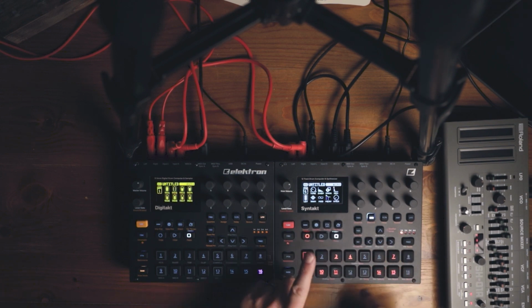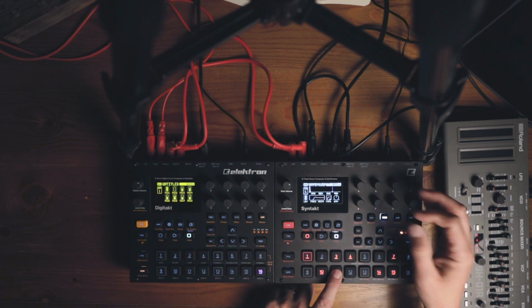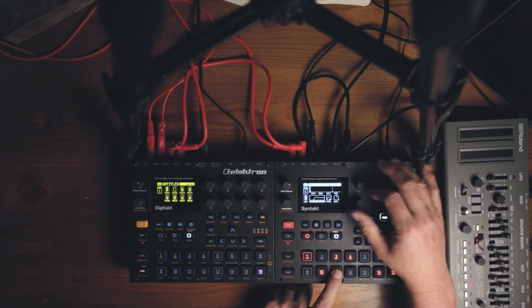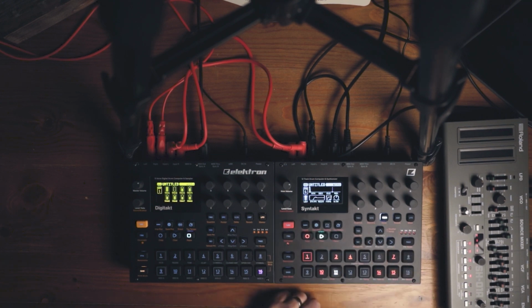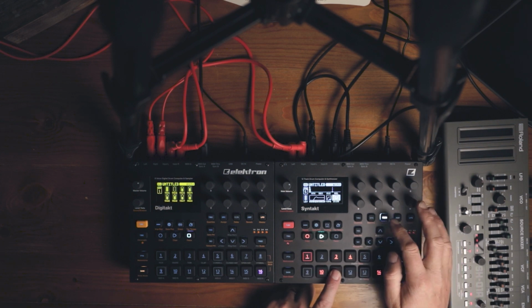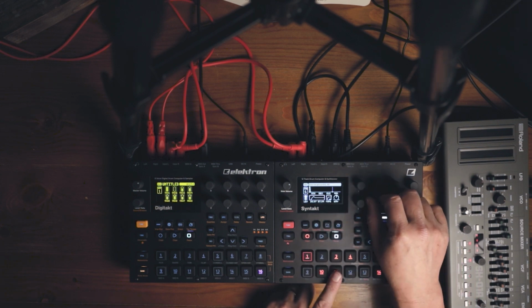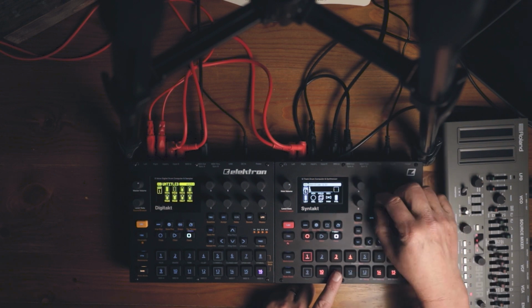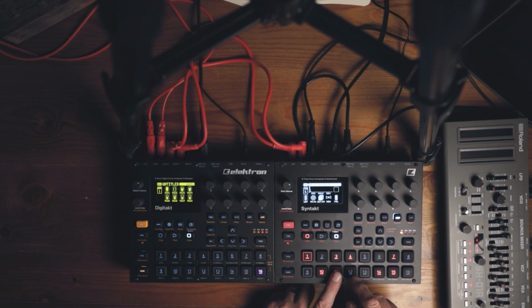Now, we can parameter lock different things for different steps, as you've seen before. So if we want to change the filter on this one and add a little bit more filter envelope. Or let's say on that same step, we want to have it add a whole bunch of reverb and delay just to that one step.